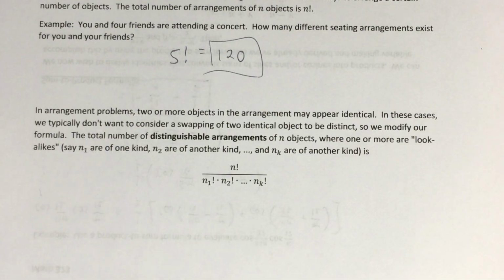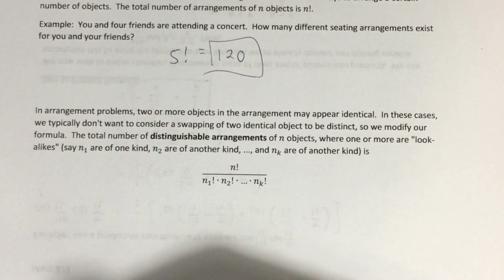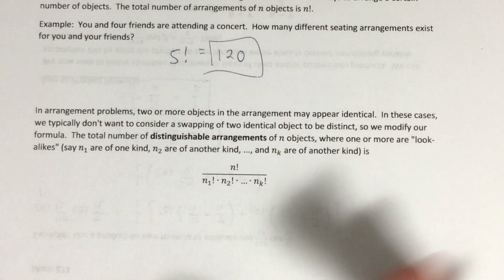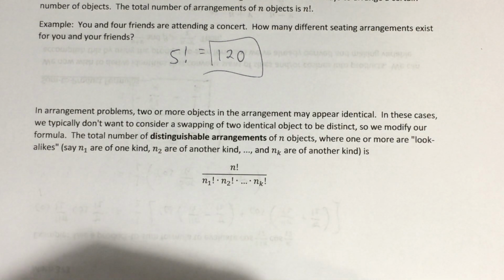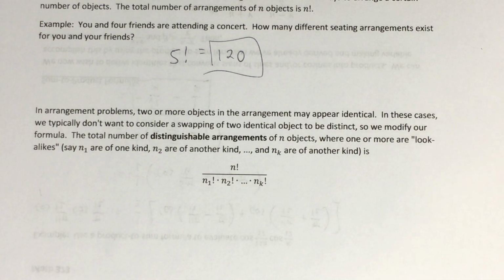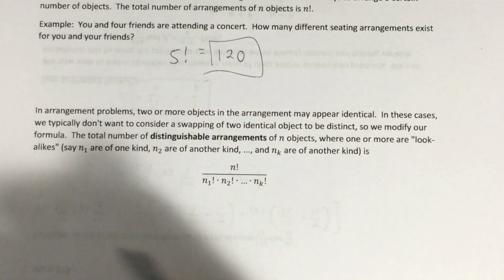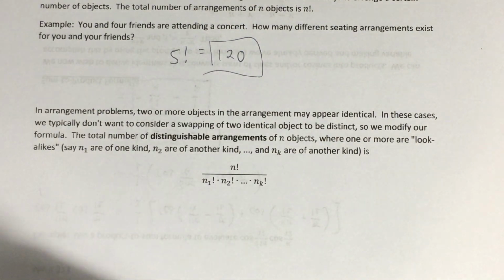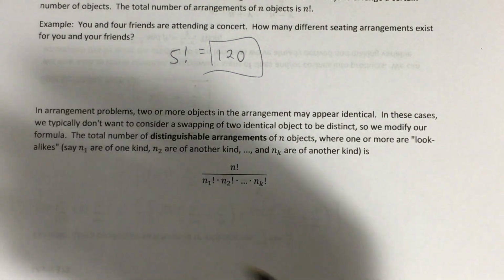Now, the last thing we want to look at is building off of this idea. Sometimes, if we're arranging a certain number of objects, some of the objects in that arrangement might look identical to each other. And we don't want to think of a swapping of 2 identical objects as a new arrangement because it won't be a distinguishable one. You won't be able to see it as any different from what you had before the swap.